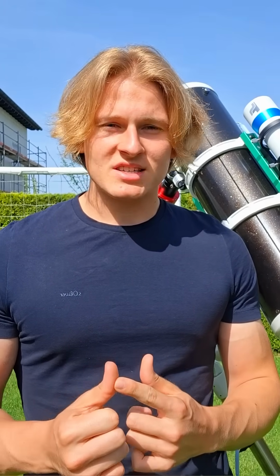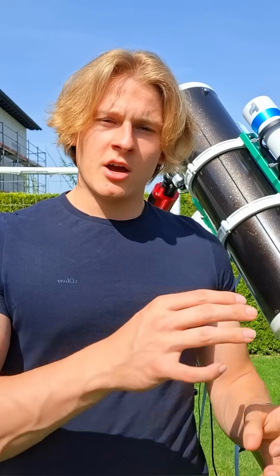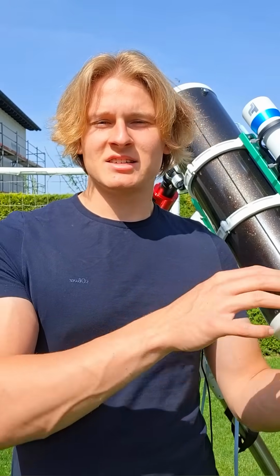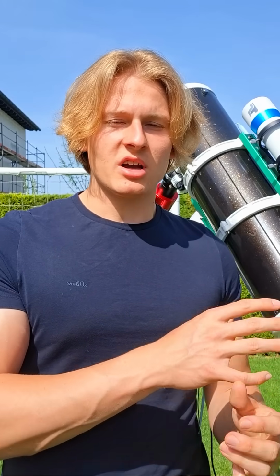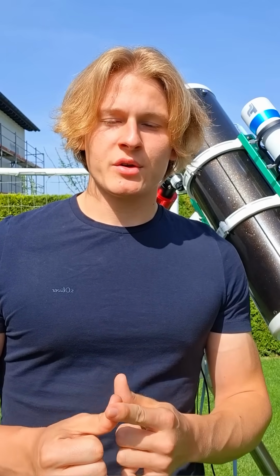So a big advantage is definitely the price. When looking at different online shops, you will quickly realize that these Newtonian telescopes are definitely quite affordable. For sure, there are also high-end telescopes, but usually these telescopes are more affordable compared to these refractor telescopes. That's the first one. Another advantage is for sure the aperture.